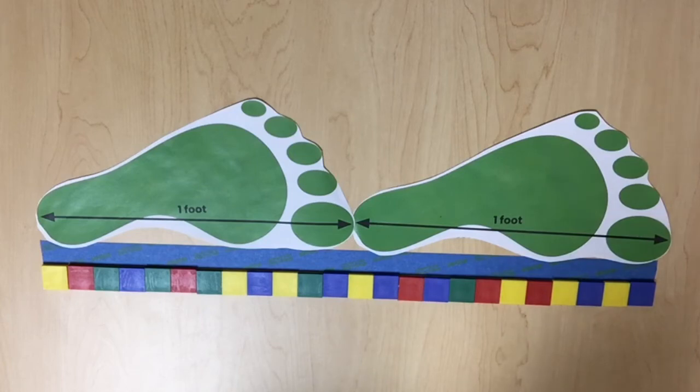Students should measure the same object or distance using more than 1 measurement unit. In this example, the length of the blue line segment has been measured with color inch tiles and with monster feet. Students should be able to answer questions such as, which unit do you need more of to measure the length? Why? We need more inches because inches are shorter than feet, so it takes more inches to measure the same length.